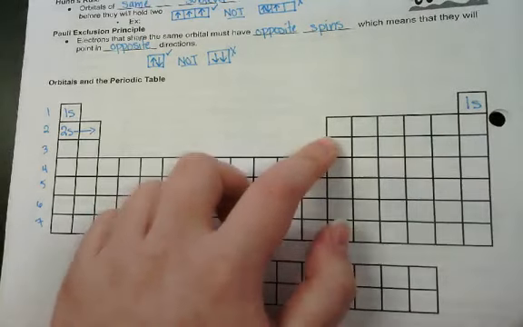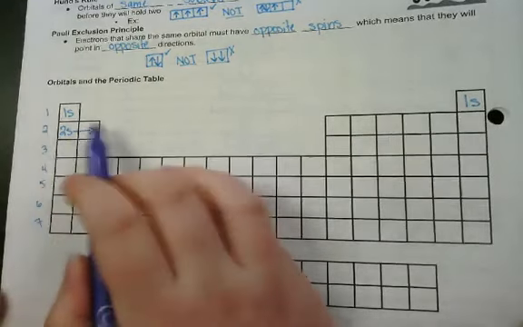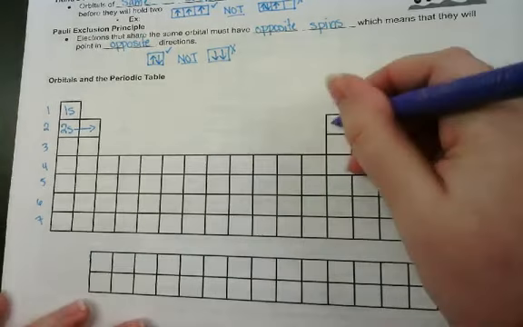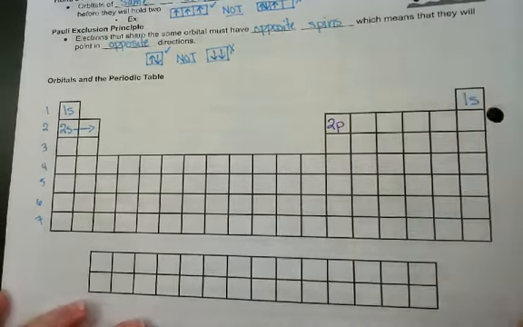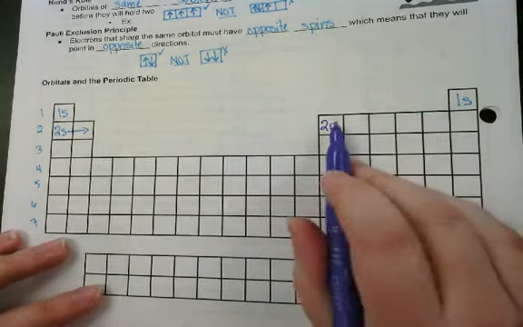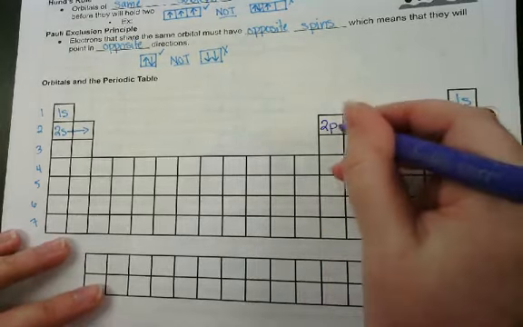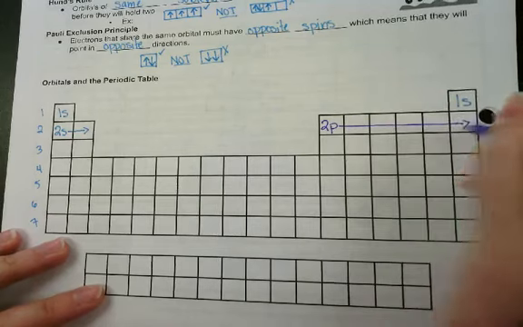Then we're going to come over here. I'm going to switch colors, because in our second energy level, we have the S sublevel, but we also have the P sublevel. That's available now. So we're going to call this 2P. And a P sublevel has 3 orbitals, which means it can hold 6 electrons. And if you count across, 1, 2, 3, 4, 5, 6. So all of these are in the 2P sublevel. That's where they're going to stop.